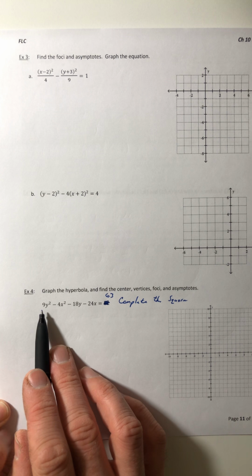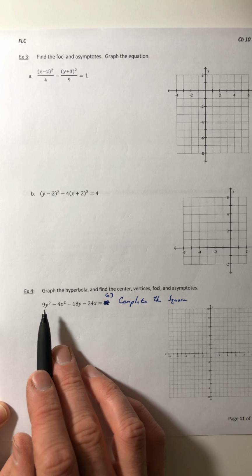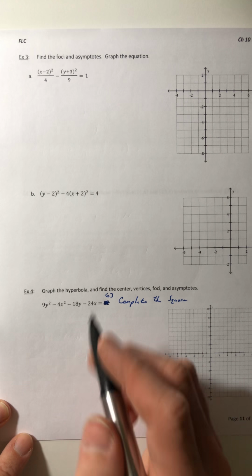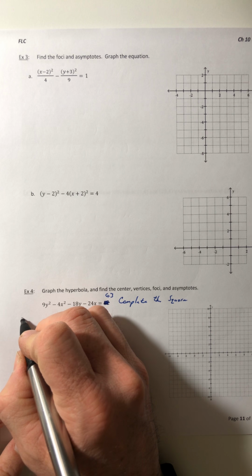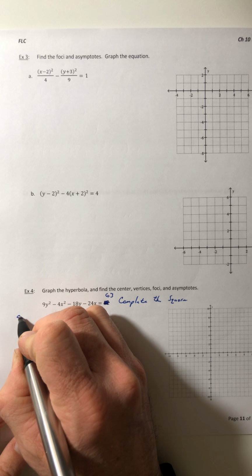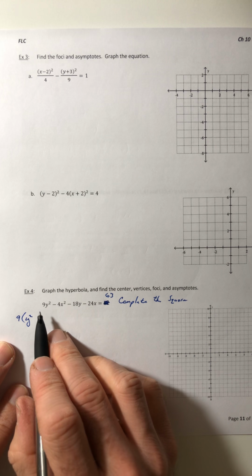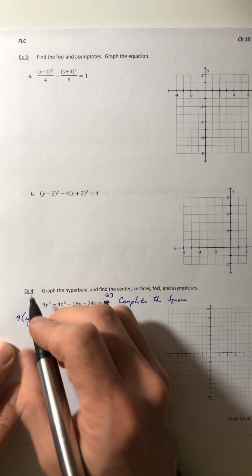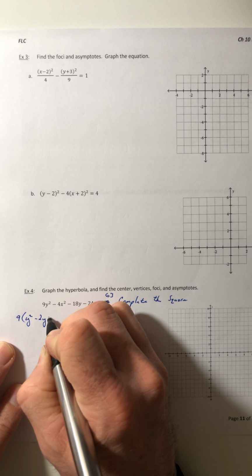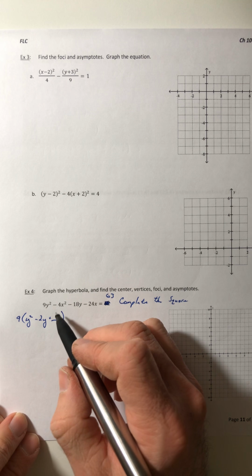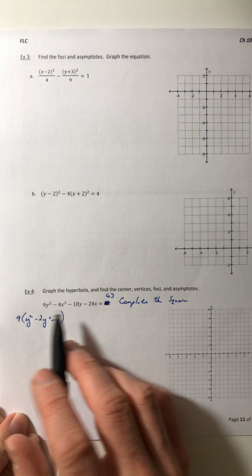But I'm going to factor out a 9 from the y's just so that the y squared will have a 1 on it. So I'm going to pull a 9 out. So that would make it y squared minus 2y. And then I'm going to put a blank just so I remember I have to complete the square.